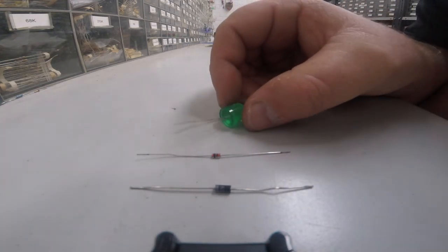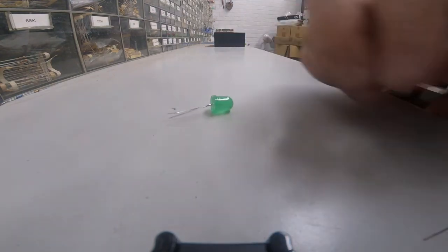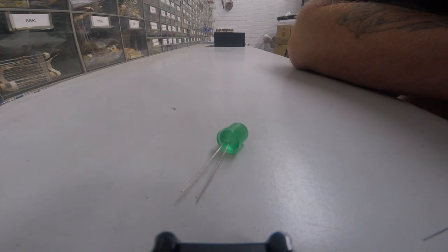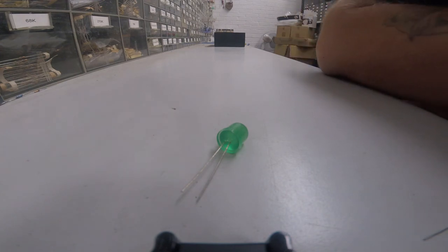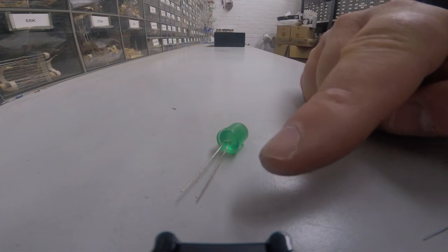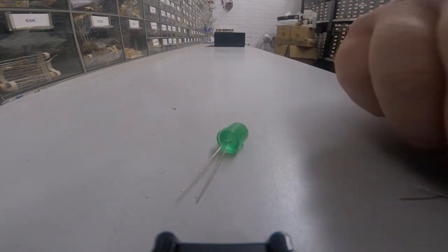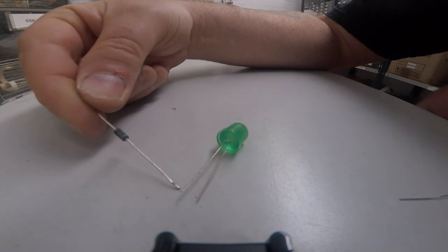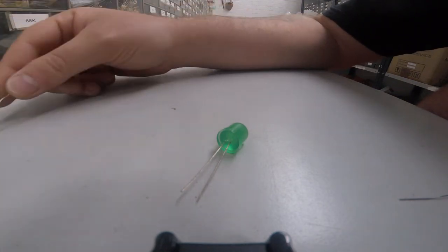This, take these out of the way, is a light emitting diode. This one happens to be green, and I think you know what they do. Again, they have to be set up so that the current travels through them in the correct direction. So you might notice that one leg on this, round this side, is actually longer than this leg.